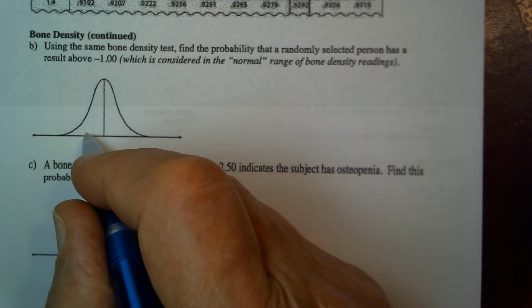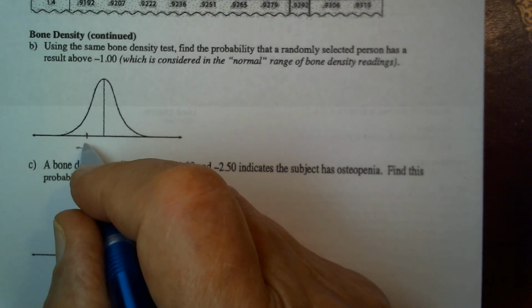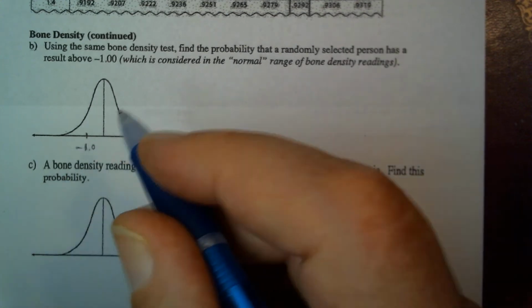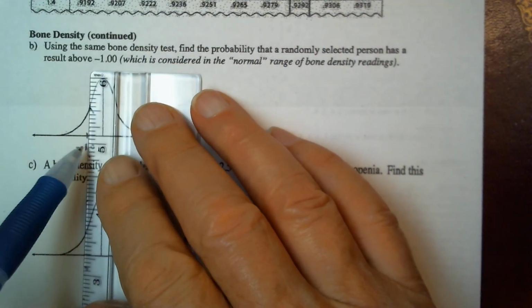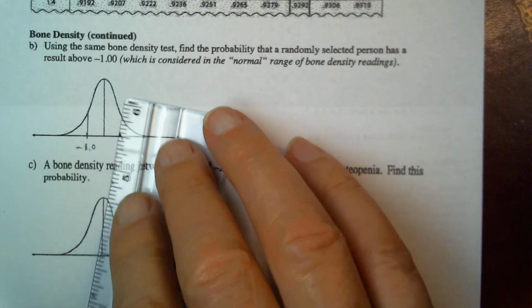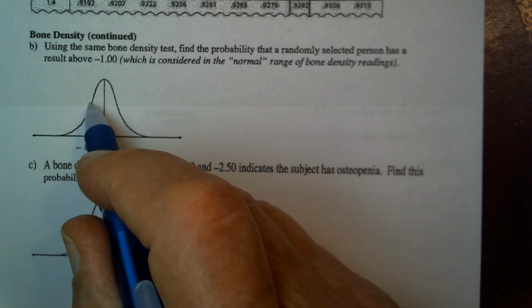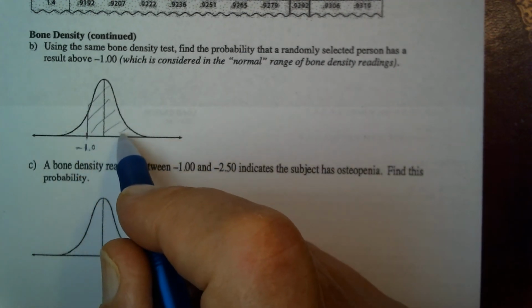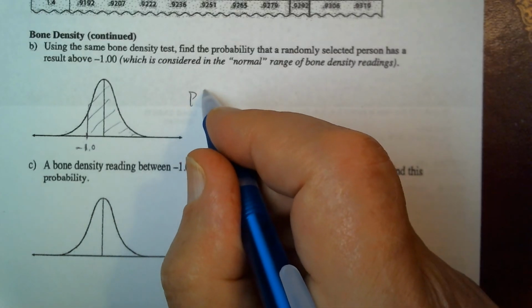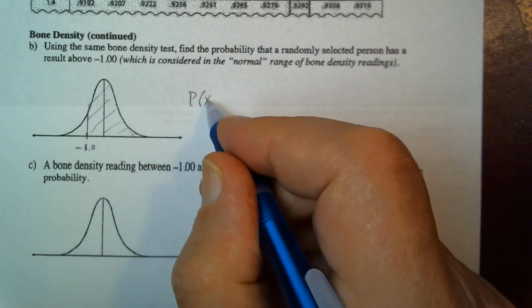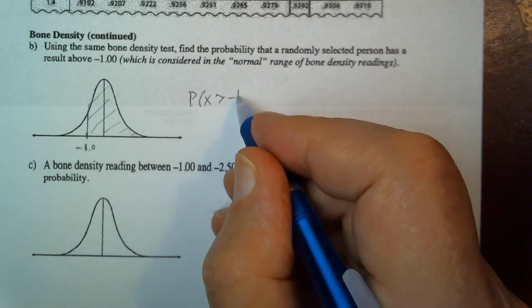Well, -1 would be here, -1.0. So we draw a vertical line, and so we are looking for this area here. Again, with technology, the probability that x is greater than -1.